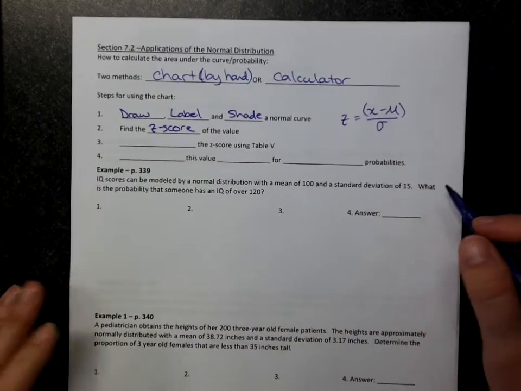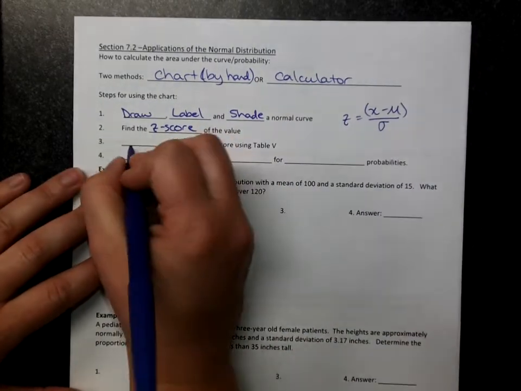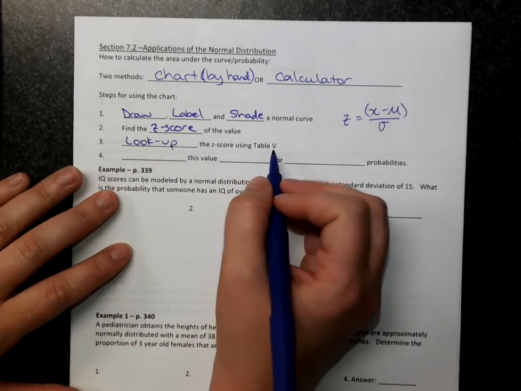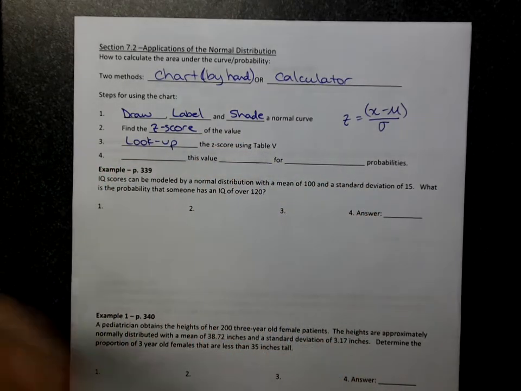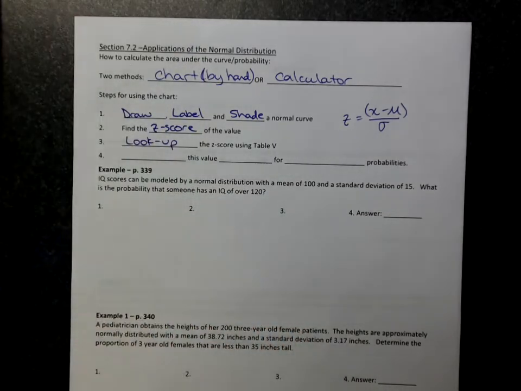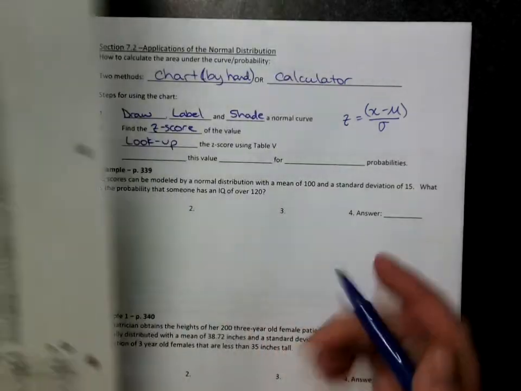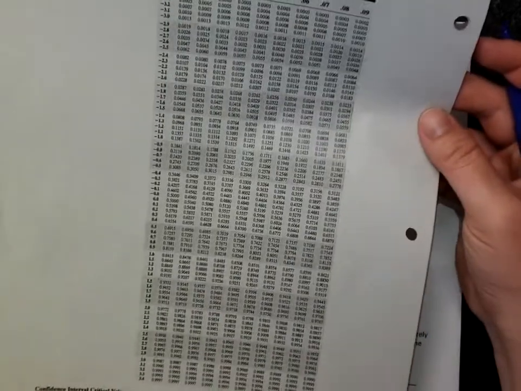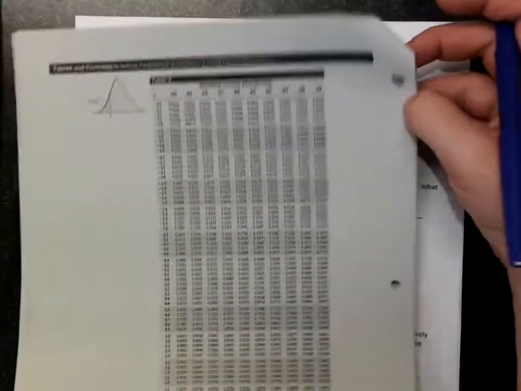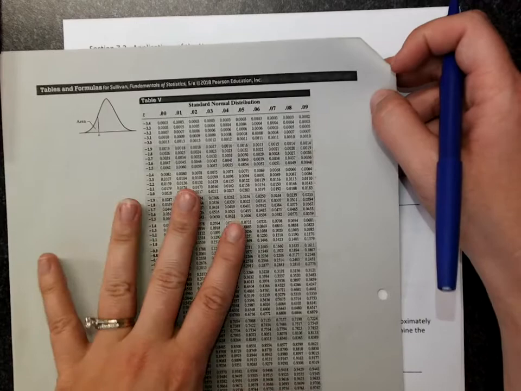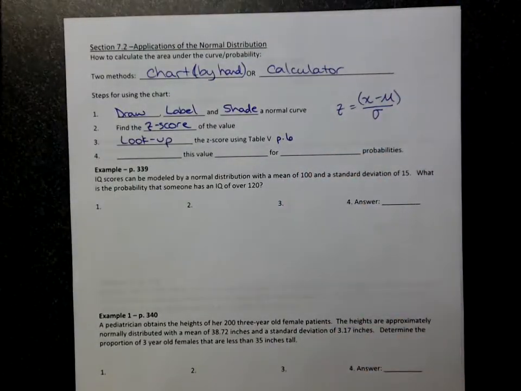Once you find your z-score of the value, you look up your z-score using the table. This table 5 is in the back of your formula book on page 6. So table 5 is page 6 of your formula book. Page 6. It says table 5, standard normal distribution. And I'll show you how to read this here in just a few minutes.